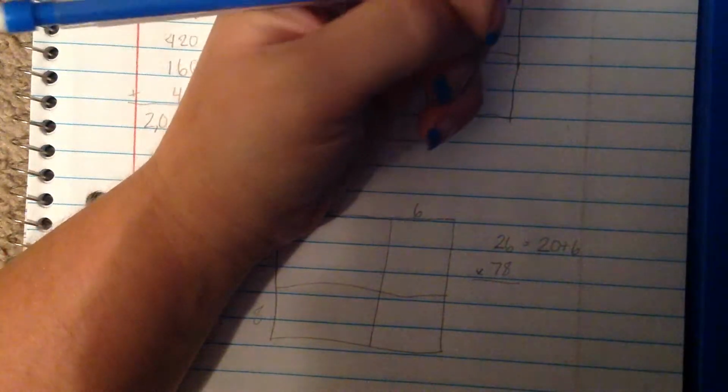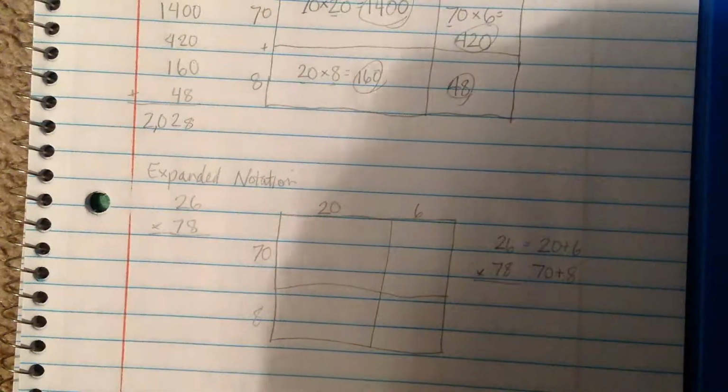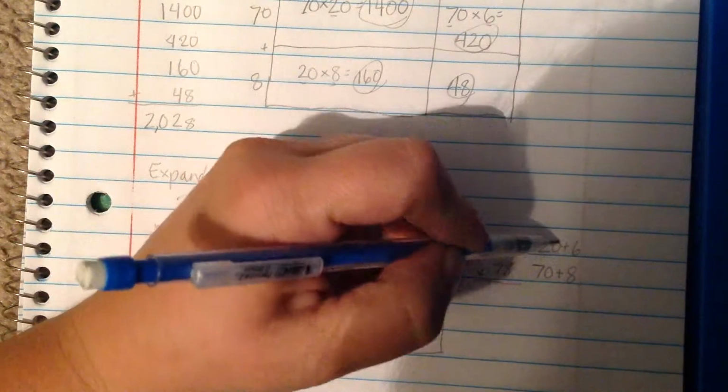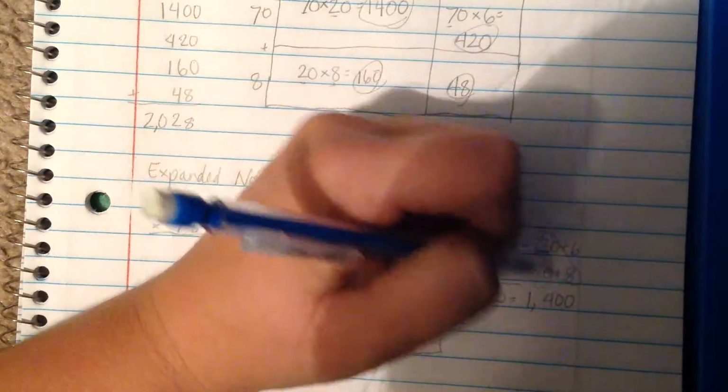So I have 67 times 40, no, I'm sorry, I'm writing the totally wrong number. I want to put 26 times 78. Well, 26 decomposed is 20 plus 6. And then we have 78, which is 70 plus 8. So underneath here, I'm going to multiply my first two, my 10s. 70 times 20 equals 1,400.